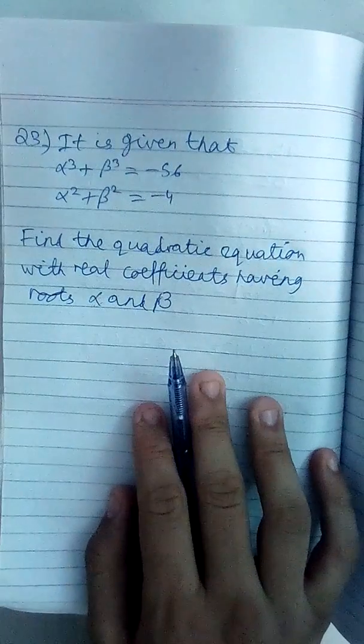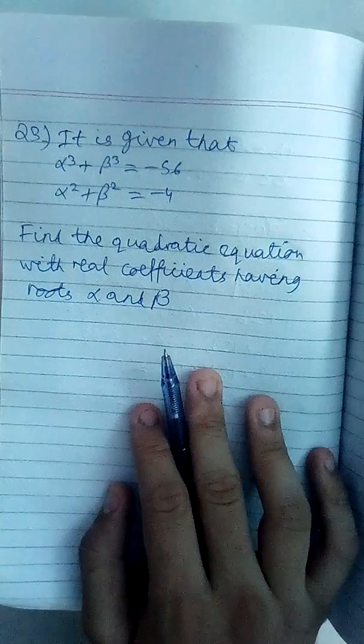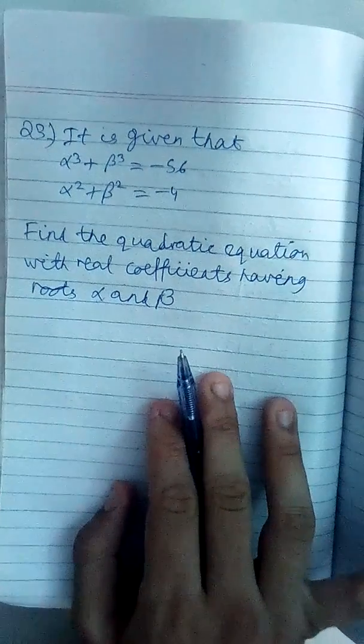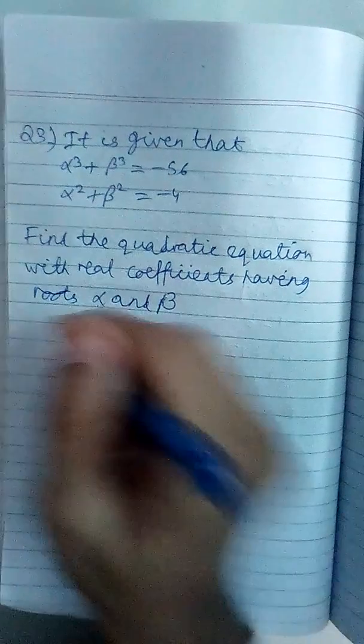This is typically a difficult one. Reading out the question, it is given that α cube plus β cube equals minus 56 and α square plus β square equals minus 4. Find the quadratic equation with real coefficients having roots α and β.